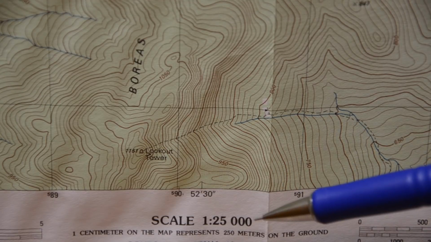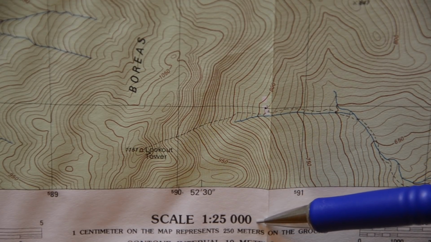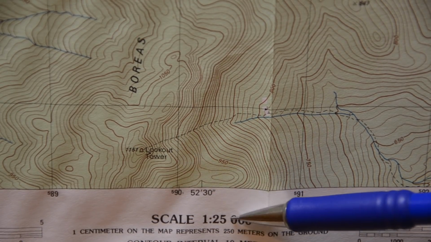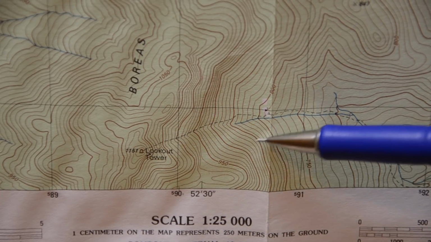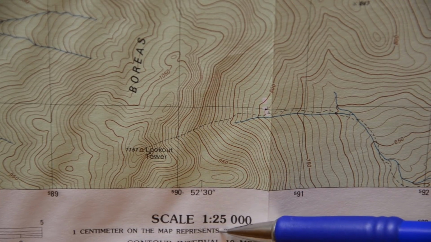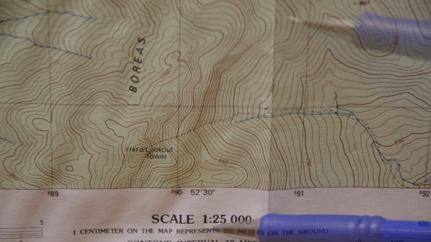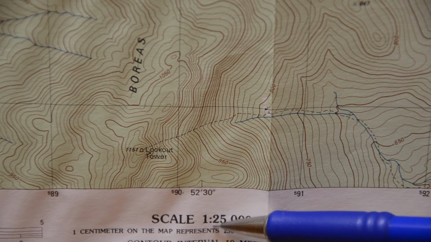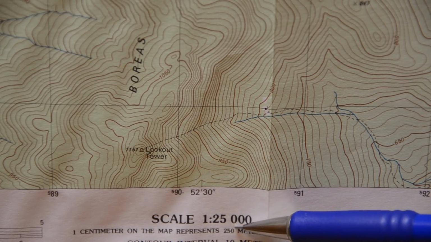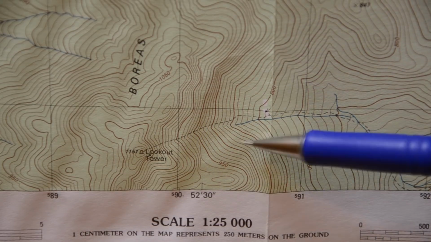Here's an example of the scale on a civilian map. This particular map is 1/25,000 scale, which is a smaller ratio, so this is a much more detailed map. One unit of measurement on the map is equal to 25,000 of those same units on the actual ground.